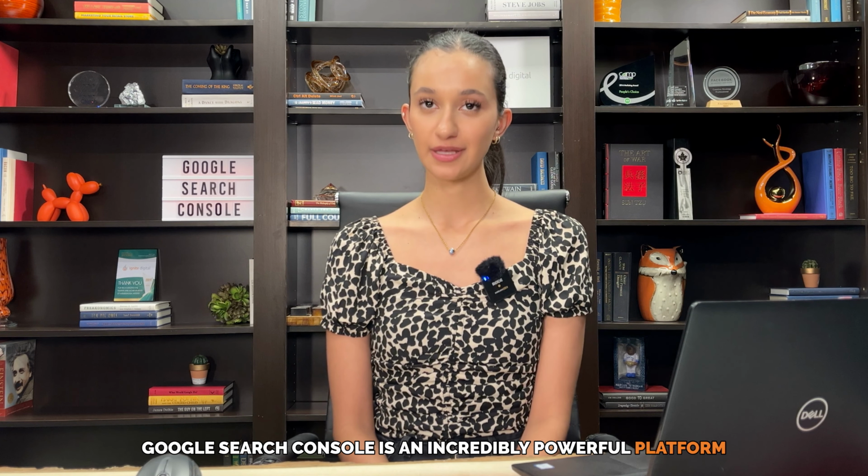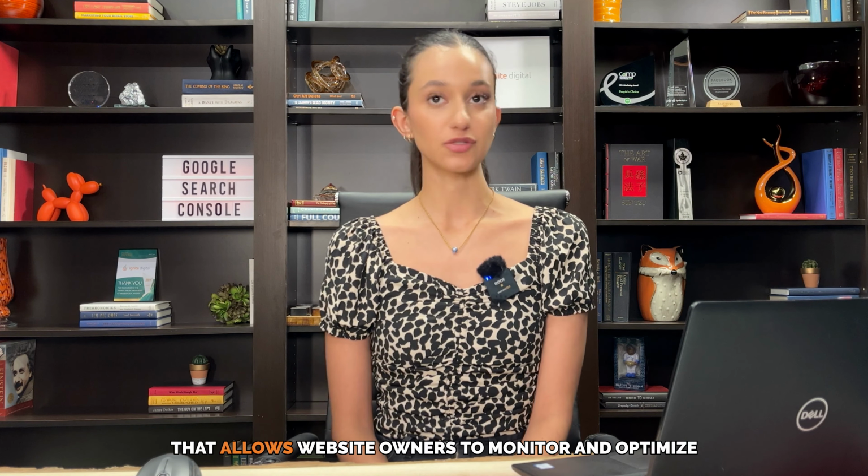Google Search Console is an incredibly powerful platform that allows website owners to monitor and optimize their website search performance, resulting in higher organic visibility. It provides insightful and detailed reports that show you how Google crawls and indexes your site, as well as what keywords and phrases drive the most traffic to your website.